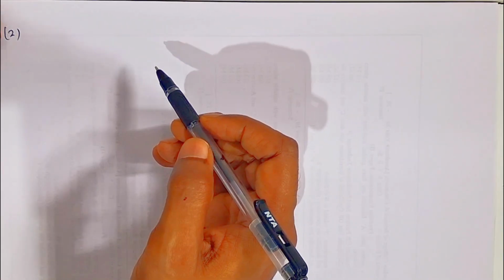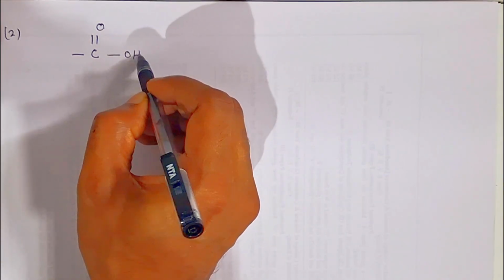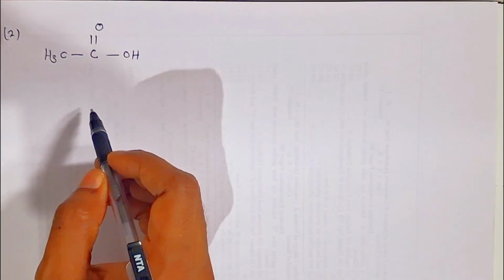Second reaction, students, action of phosphorus trichloride. You have carbonyl group, where one valency is always replaced by a hydroxyl group, so we call it carboxylic group, and the other I am taking with methyl, so this is nothing but acetic acid.